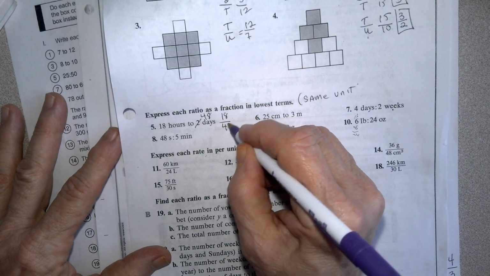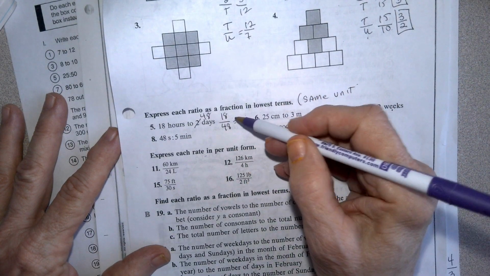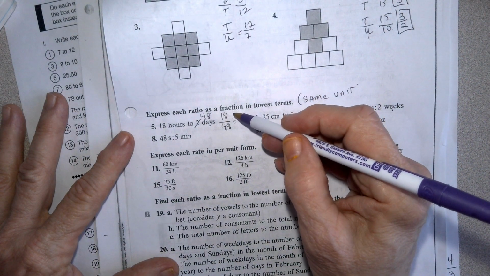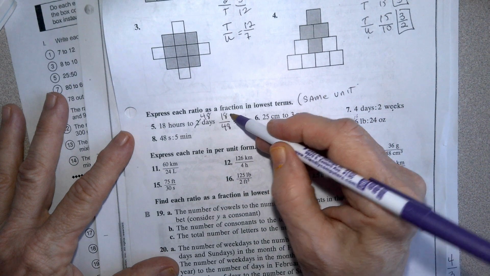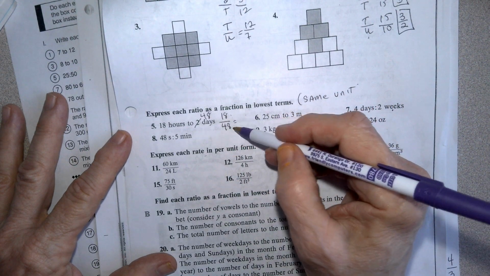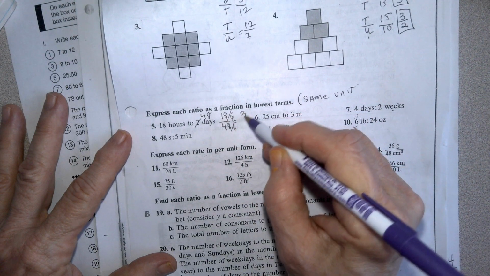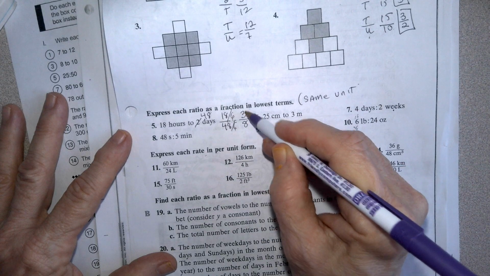18 over 48. And it says put it in lowest terms. We can do that. Divided by 2, 9 over 24. Does something bigger go into both? 6 goes into both of them. So divided by 6, divided by 6. So 3 over 8.